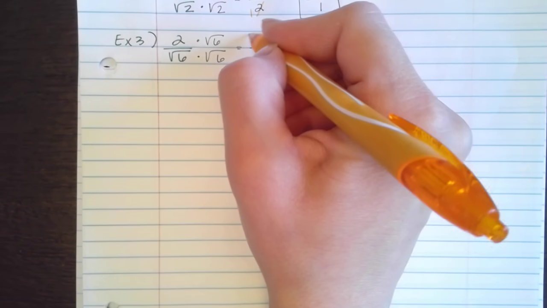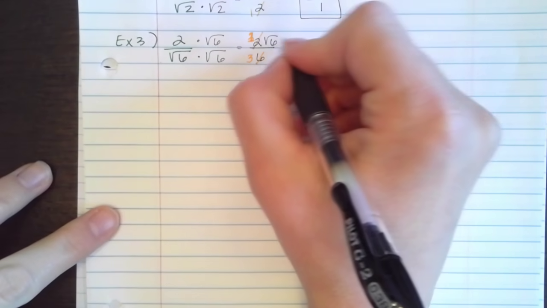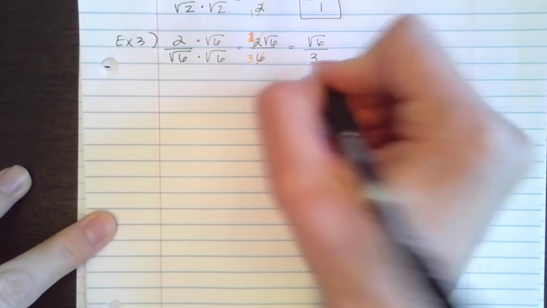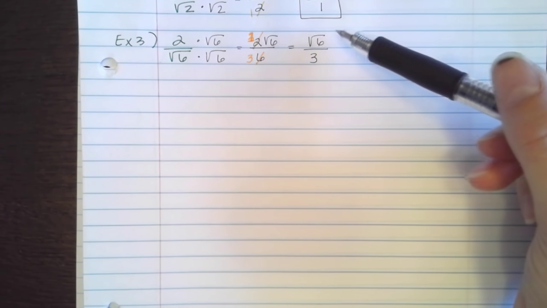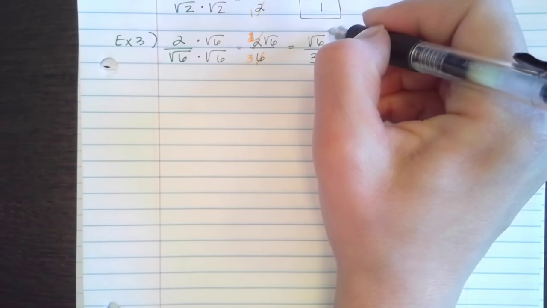I'm not done because that fraction out in front is not simplified. What number goes into both 2 and 6? 2 goes into 2 once and 2 goes into 6 three times. So I just have the square root of 6 over 3. Can I simplify any fractions? No. That 6 isn't a square root, so you can't touch it. And at that point, you are all simplified.